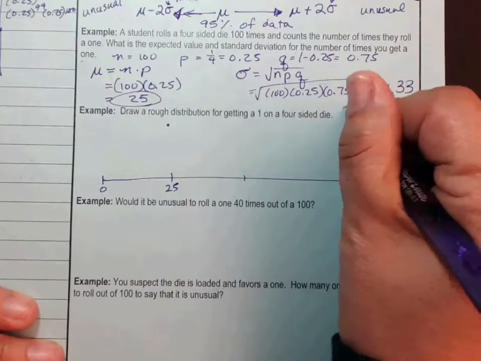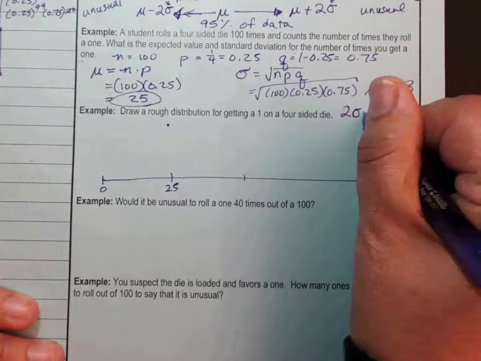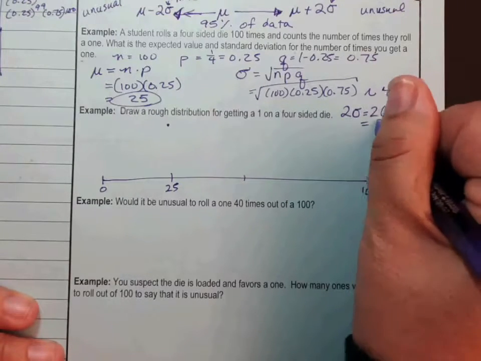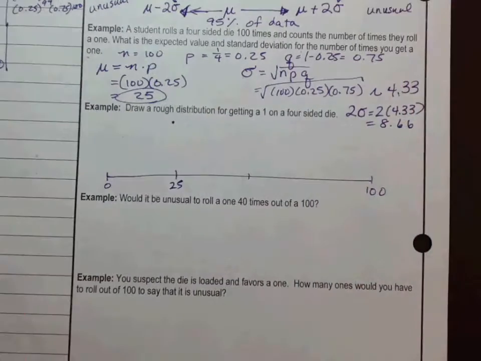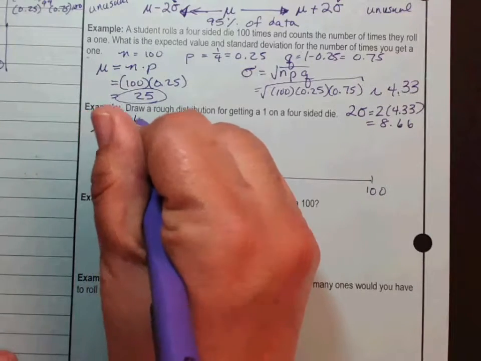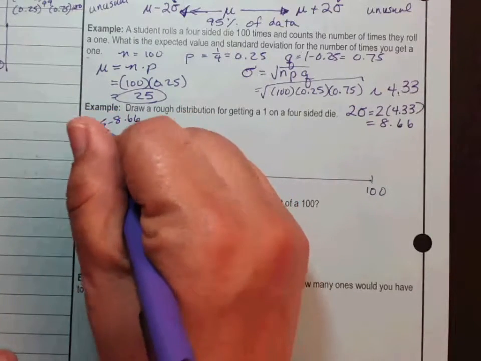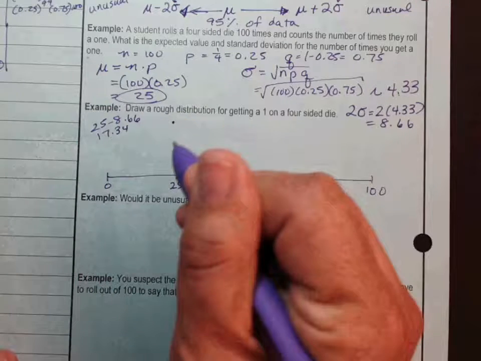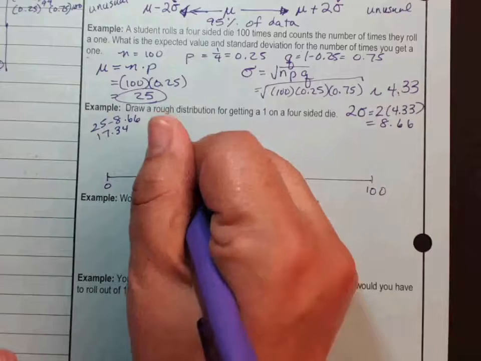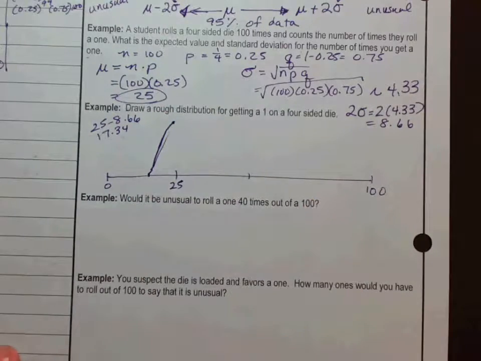So what is 2 sigma? 2 sigma in this case would be 2 times 4.33, or about 8.66. So on the left side, if I go 25 minus 8.66, I get 17.34. So that's maybe around there. Most of my data over here is going to be in that section for that half, right?